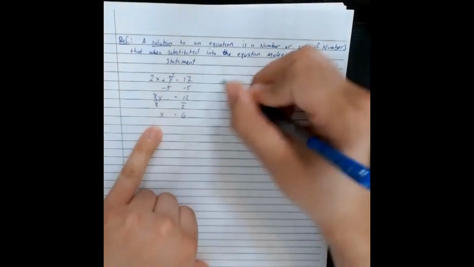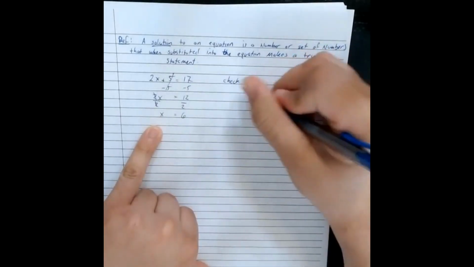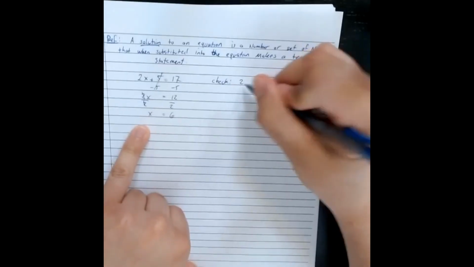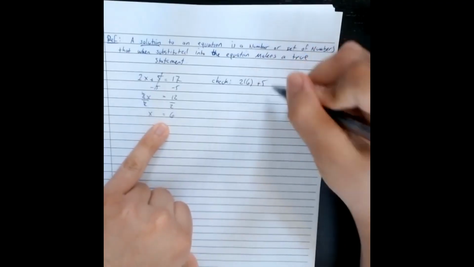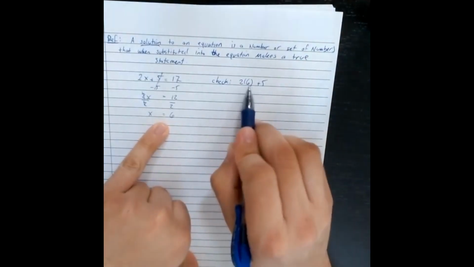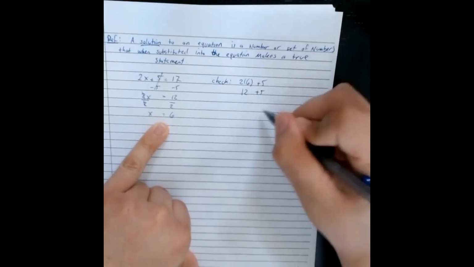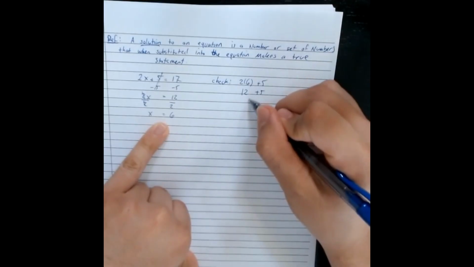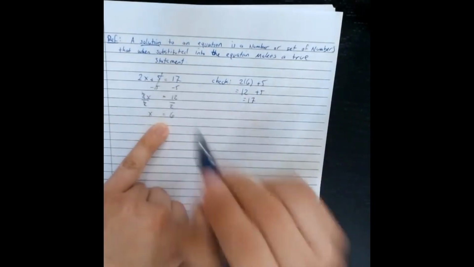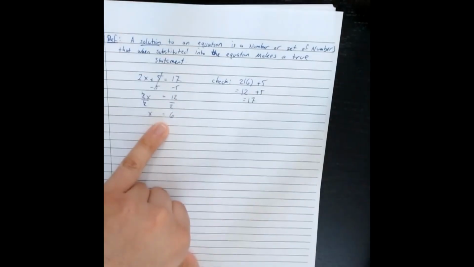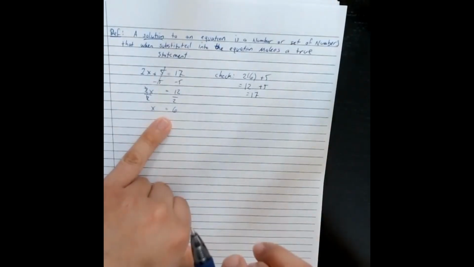You can always check this, of course, because you can always take this number and substitute it back into your equation. This x is said to be the number 6. Now let's see what happens if we plug in 6. 2 times 6 would give me 12 plus 5. And now 12 plus 5 is 17. Well, that's what we were supposed to get. 2x plus 5 equals 17. And if you plug the number 6 in there, that in fact does give you 17.